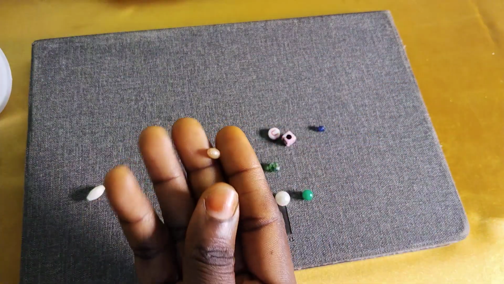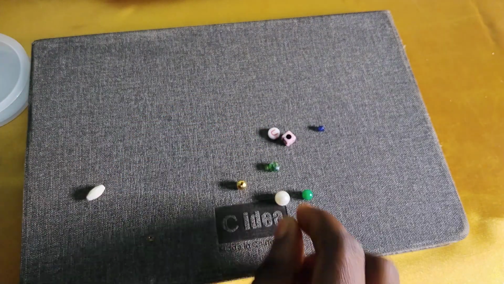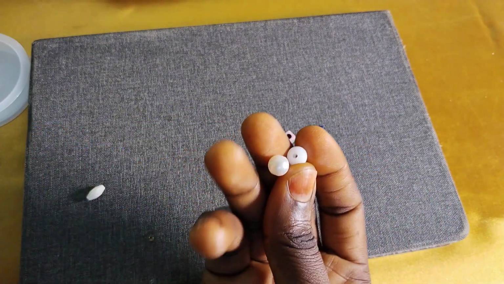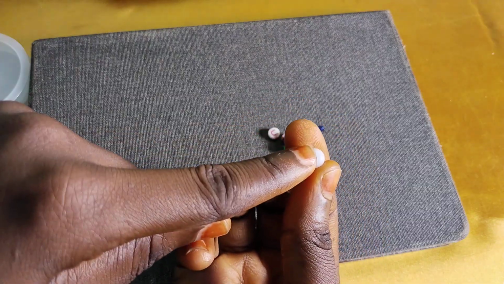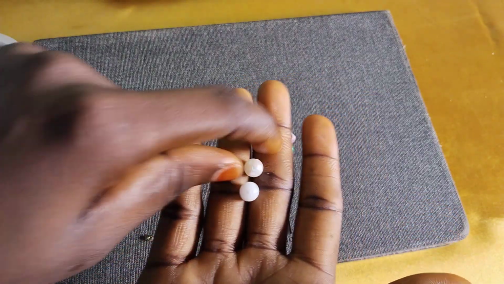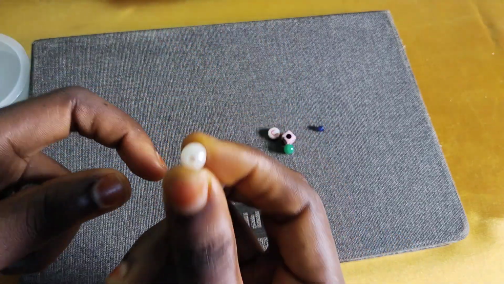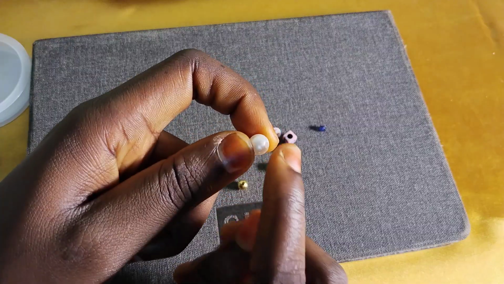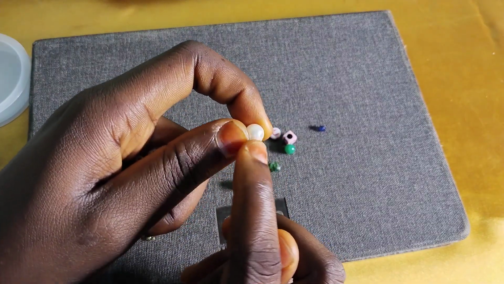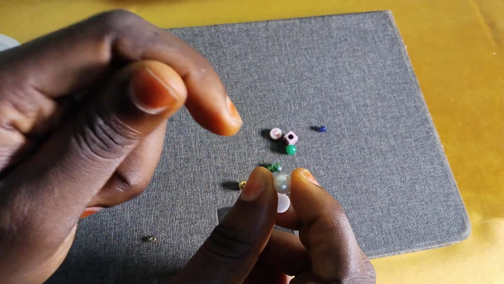Okay, this is another different kind of bead. This one and this one, they are the same thing. This is chalk, this is pearl bead. Don't forget I told you that this pearl bead is the fake one. The original ones have more weight than this one. This fake one will fade off, everything here is going to wear out, but the original one remains.